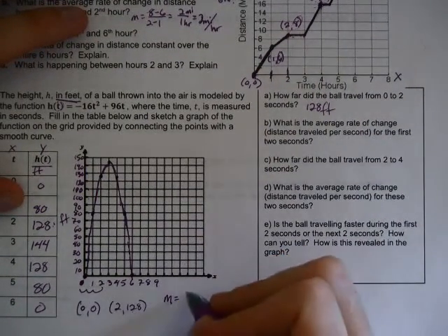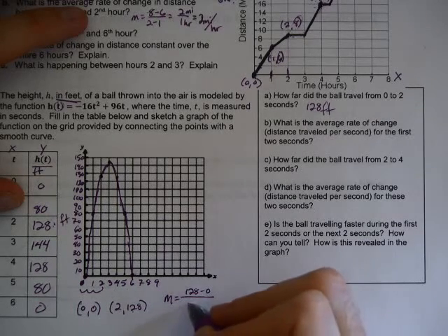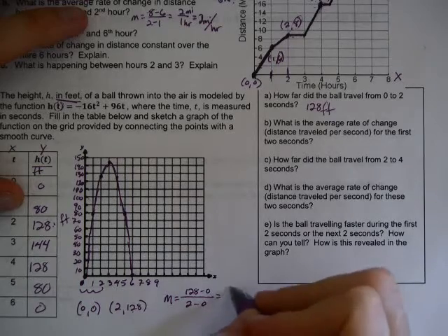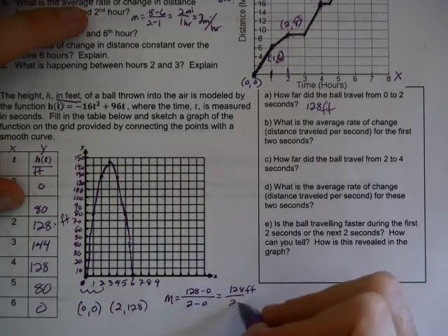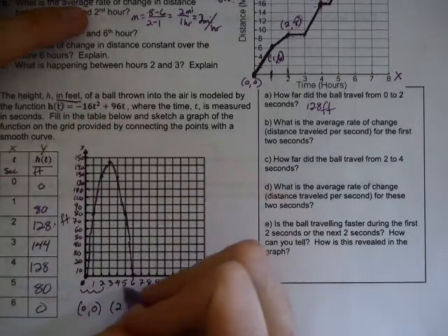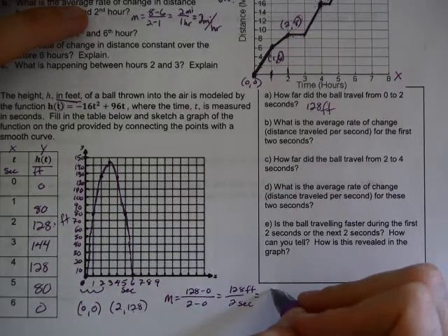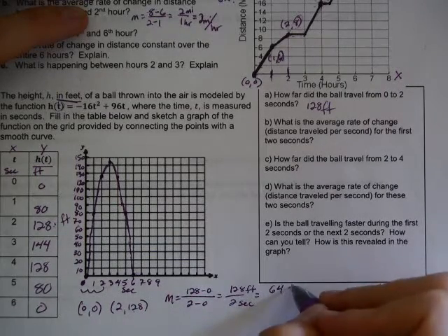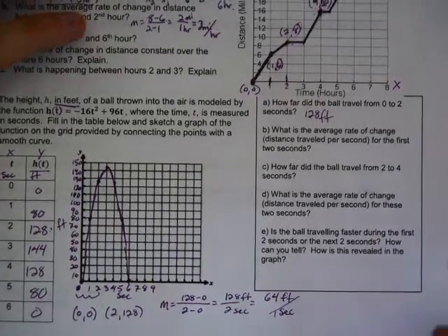Find the difference of the y's, 128 minus 0, and your x's, 2 minus 0. So it's 128 over 2, so 128 feet over 2 seconds, because our time is in seconds. So that makes it about 64 feet per second. Okay?